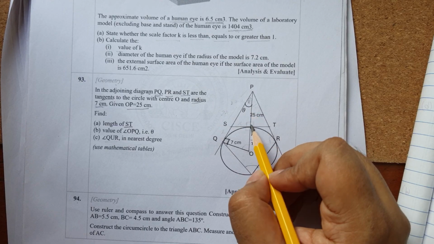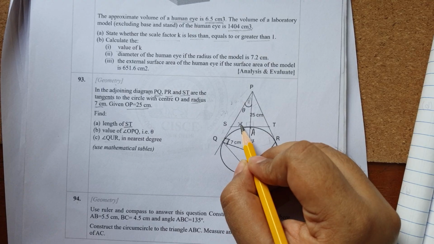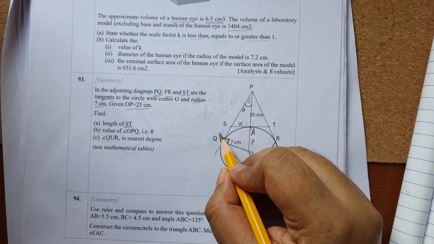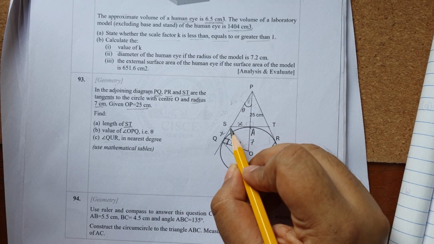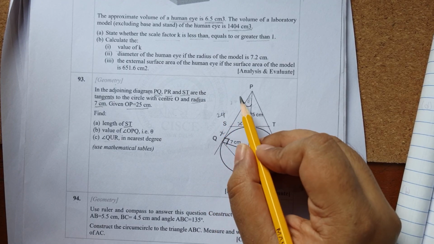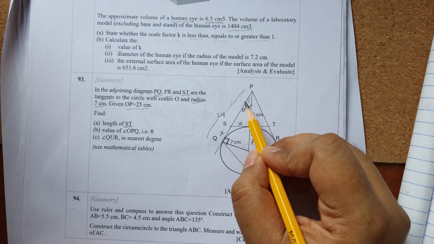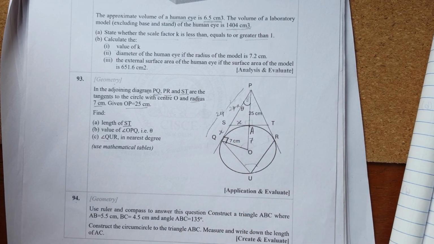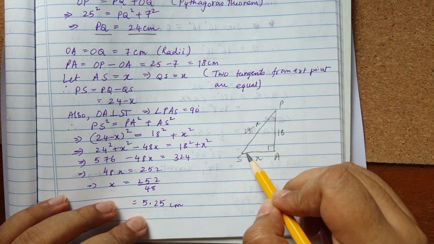And let's say the length of SA is X. Then if SA is X, then SQ is also X. The reason is SA and SQ are two equal tangents from exterior point S. Then I have found out that the length of PQ is 24, SQ is X, then PS will be 24 minus X. So I have drawn the figure here with triangle PSA.